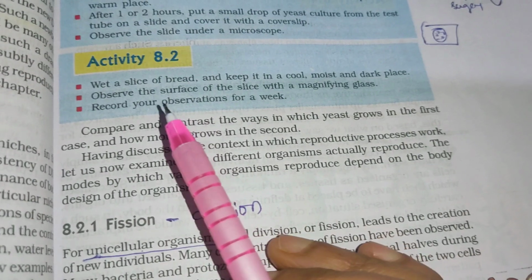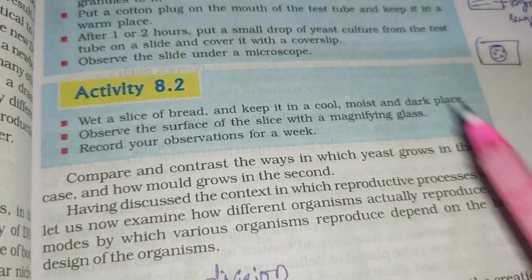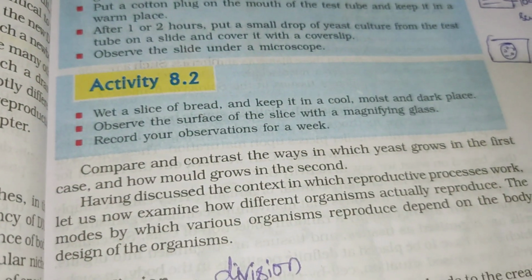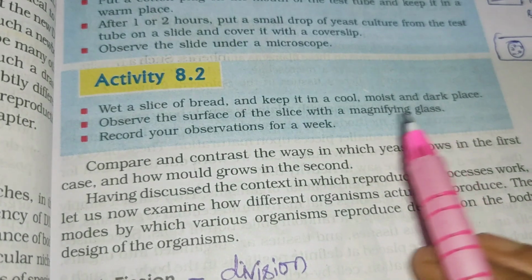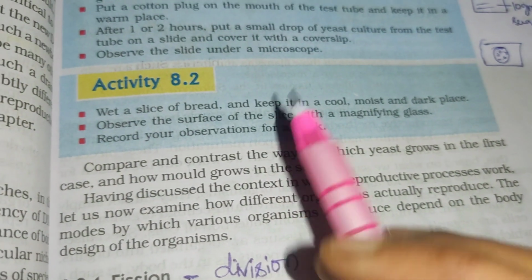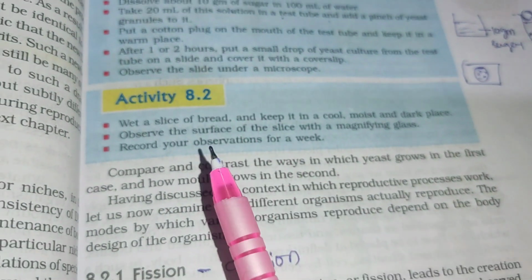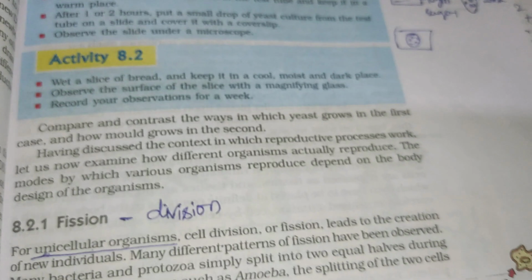And also it is very common. See activity 8.2, we can see it in daily life. A slice of bread, when we keep it in a cool, moist and dark place, and observe it, we will see so many molds growing on it. So in these two activities, we can see yeast grows in the first case and mold grows in the second.